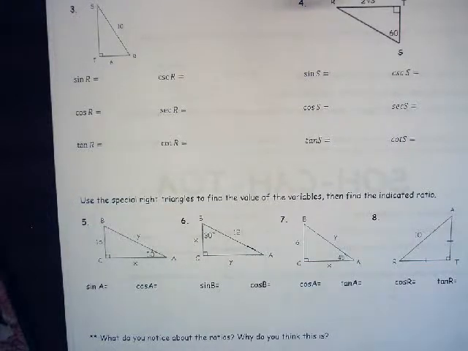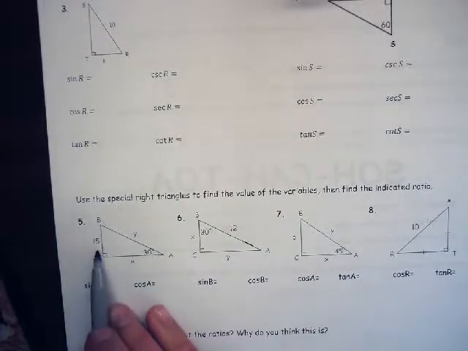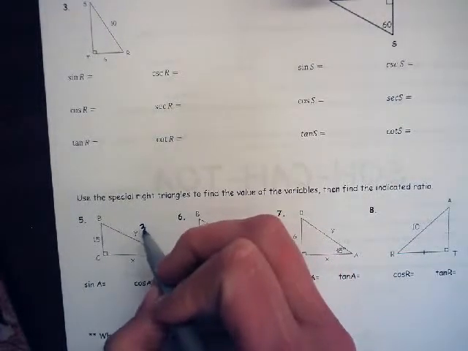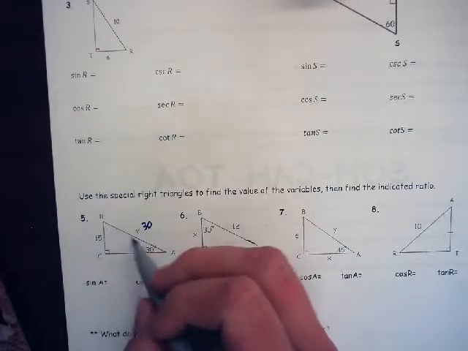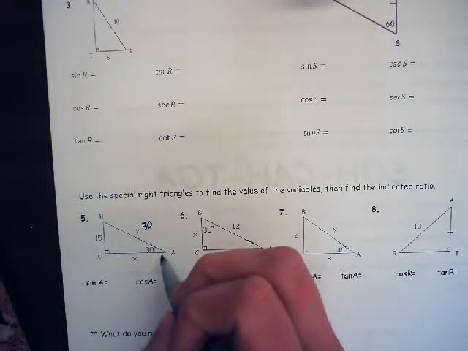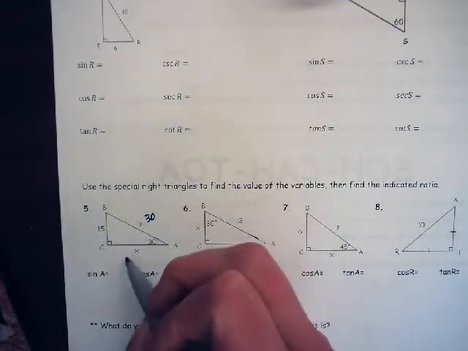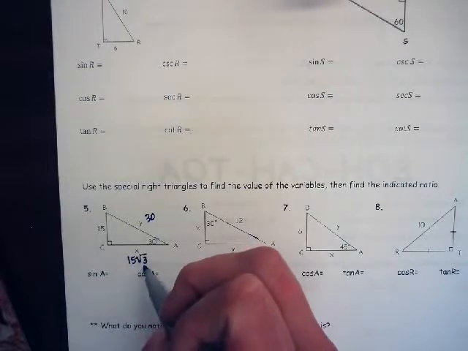So if we go back to chapter 3, we already talked about special triangles, so let's fill this in. This side is 15. It's a 30, 60, 90 triangle. This is the short leg. So the hypotenuse is going to be 30, or twice the length of the short leg. Then the remaining leg here is the long leg, and it is going to be the short leg times the square root of 3. So 15 square root of 3.